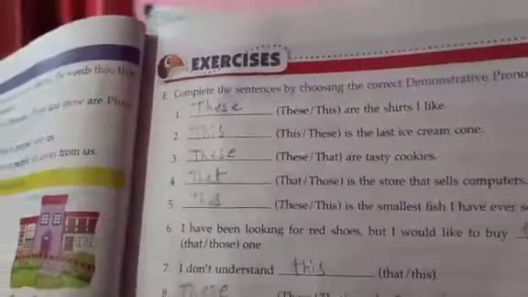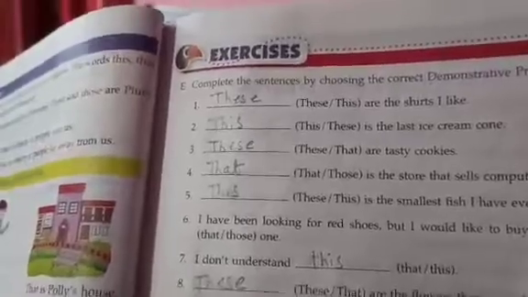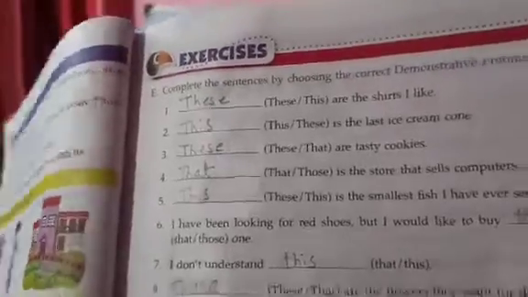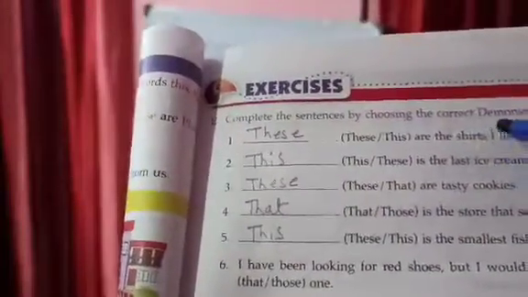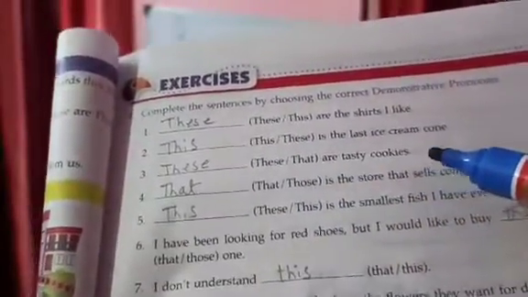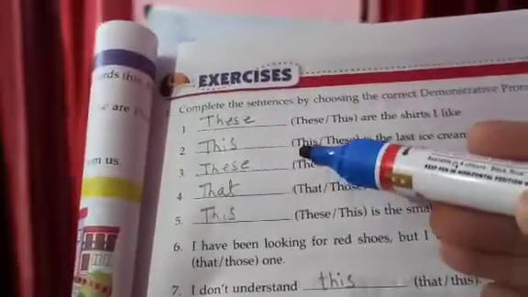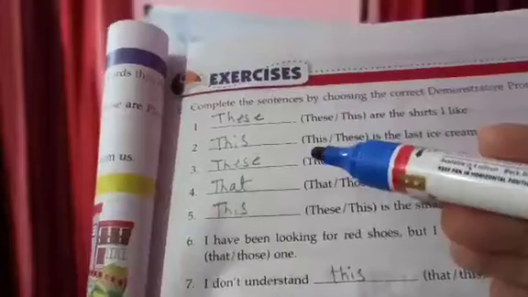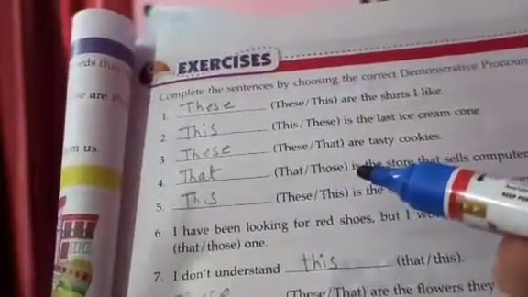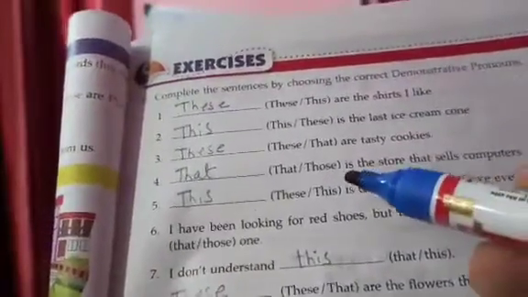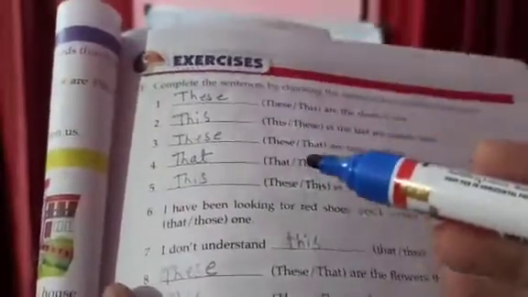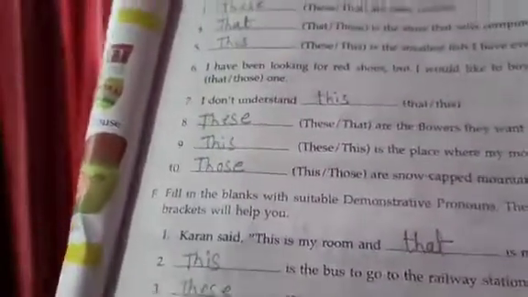So, these are shirts I like. Because this means only one shirt, but here shirts, plural, is given, I have to use these. This is the last ice cream cone, so it is talking about the singular, so I have to use this. Then, these and that are tasty cookies. Cookies is plural, so that will not do, that stands for the singular and these stands for plural. Like this I did all of these over here, I completed it very nicely.